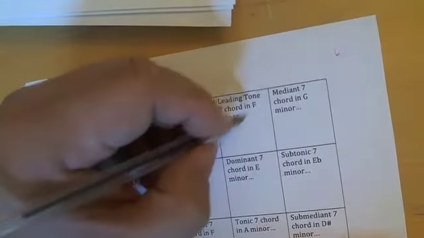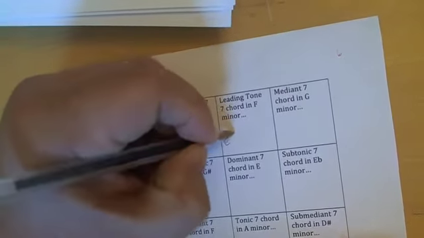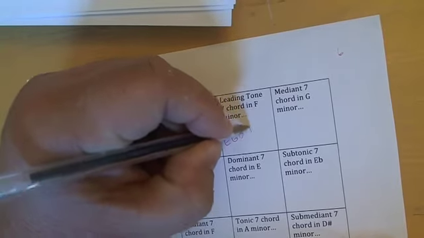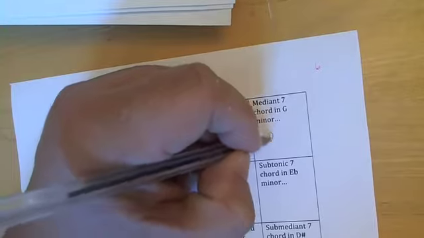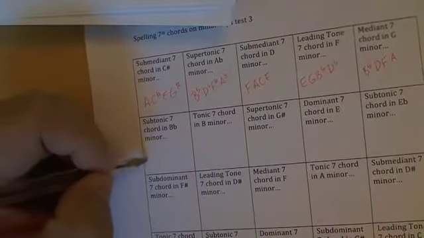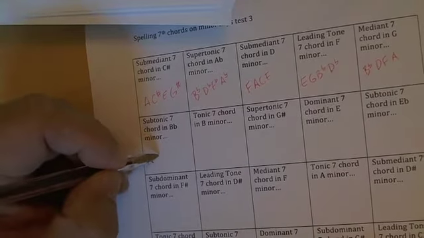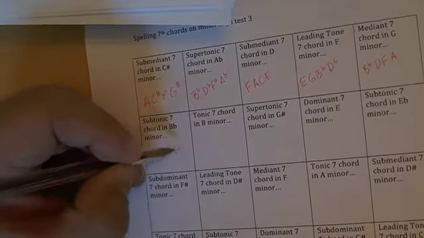Okay. Leading tone on this is going to start on E. It's going to be diminished and a diminished 7th. Mediant is going to start on B flat. It's going to be a major 7 chord. Okay. Subtonic is going to start on A flat. It's going to be a dominant 7 chord. Right.